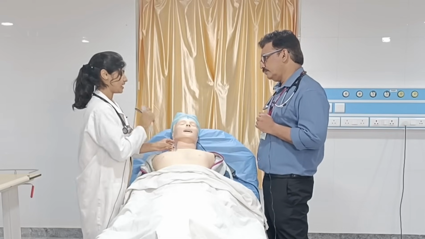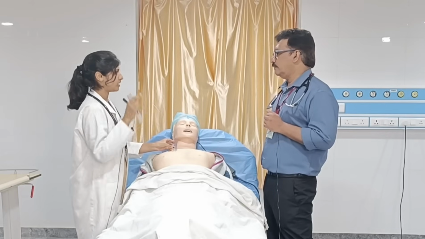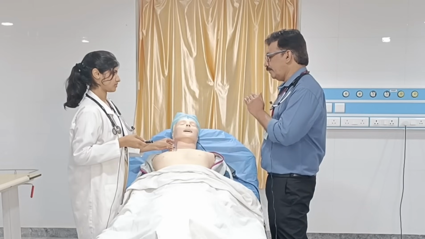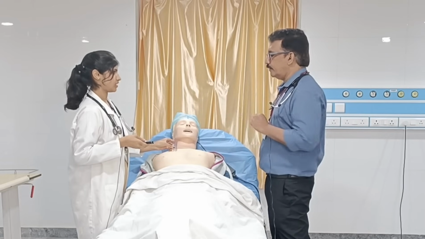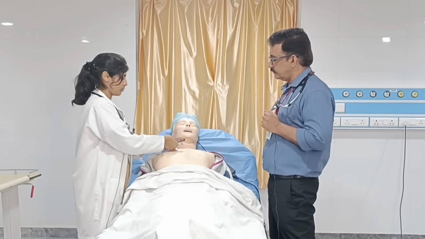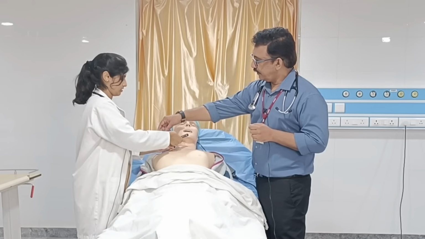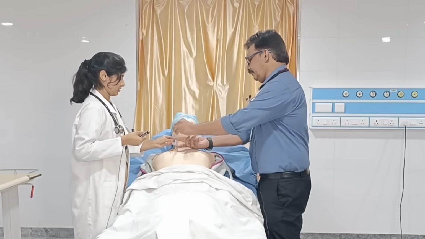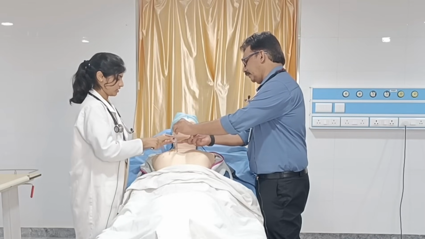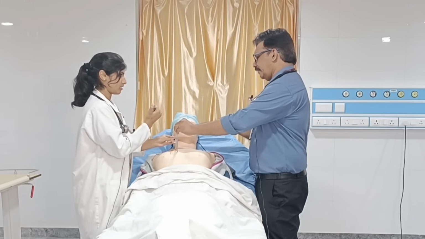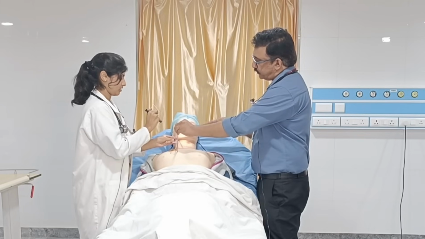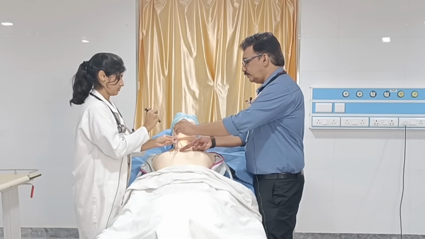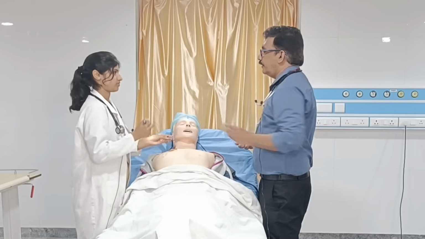Usually JVP will have multiple pulsations, but the carotid artery will have a single pulsation. We cannot obstruct the carotid artery, whereas the JVP we can obliterate, we can block it. Then we use another scale and keep it perpendicular. You keep one scale like this, and another scale you lift it. Now we count the centimeters. Then we shine a torch to see the uppermost pulsation. Whatever you are getting, another 5 should be added. So you get the jugular venous pressure.